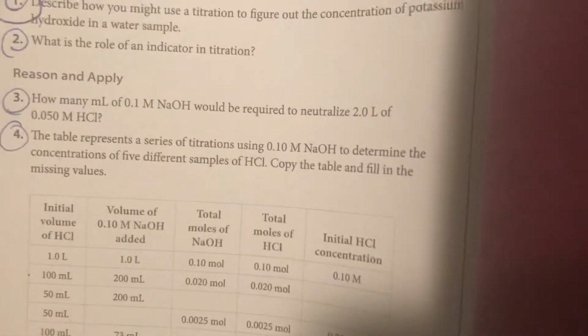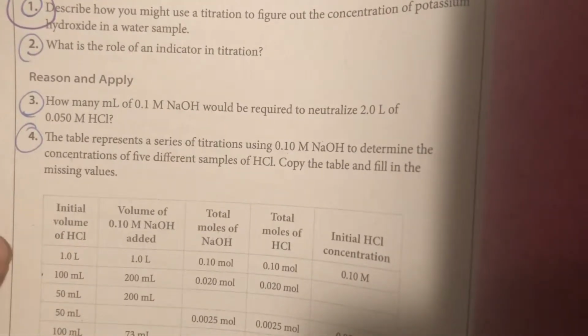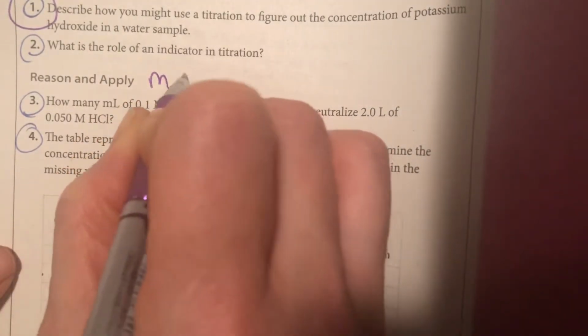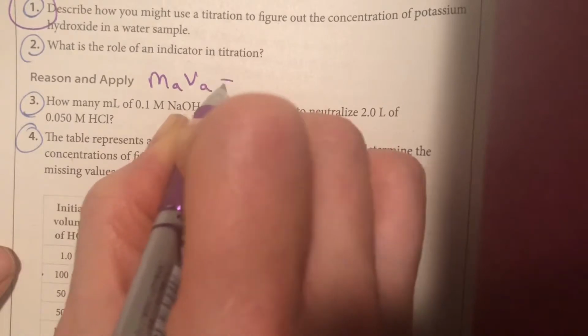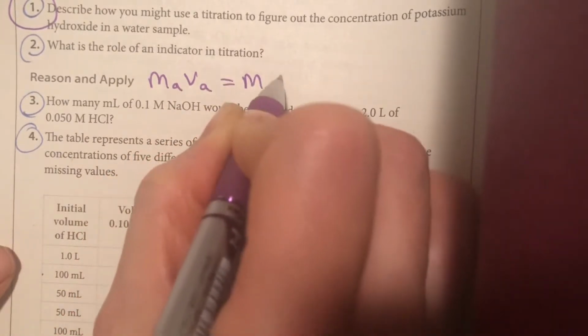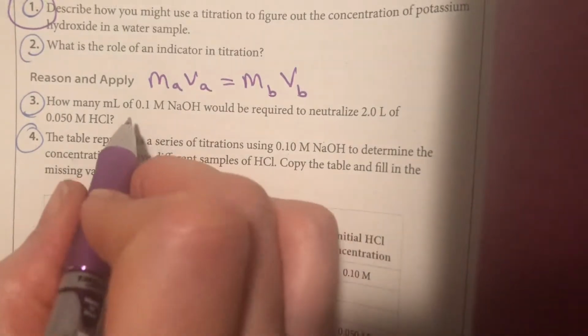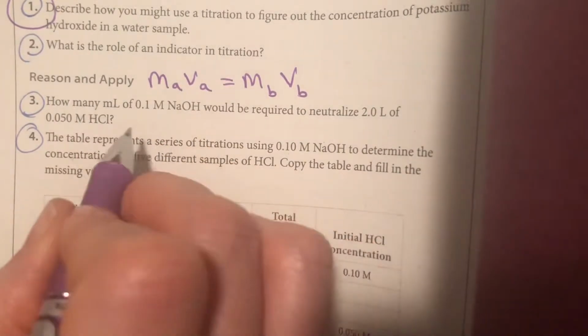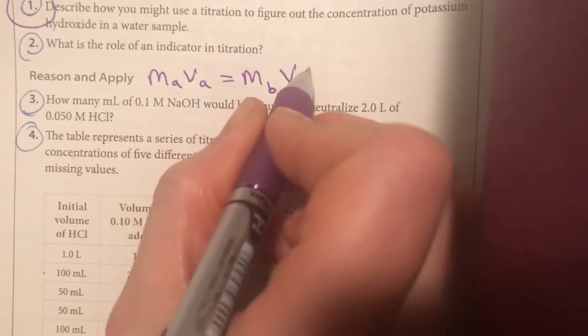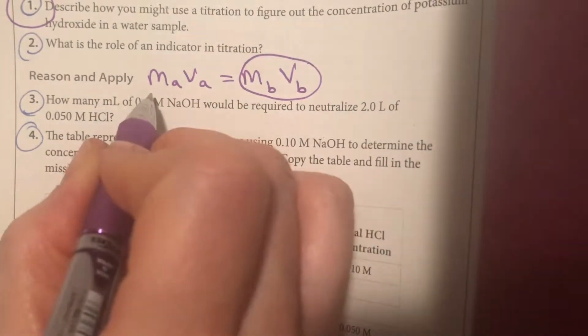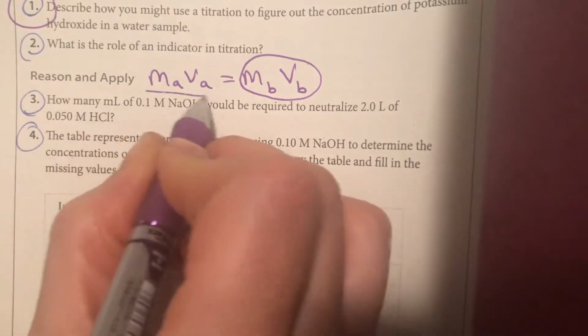I really strongly recommend that you use a method where you're separating things out. So I'm going to make sure that I write out MA, VA is equal to MB, VB. You can highlight, you can circle. I'm going to choose to circle anytime we have an MB and VB. Anytime we have an MA and a VA, I'm going to underline.